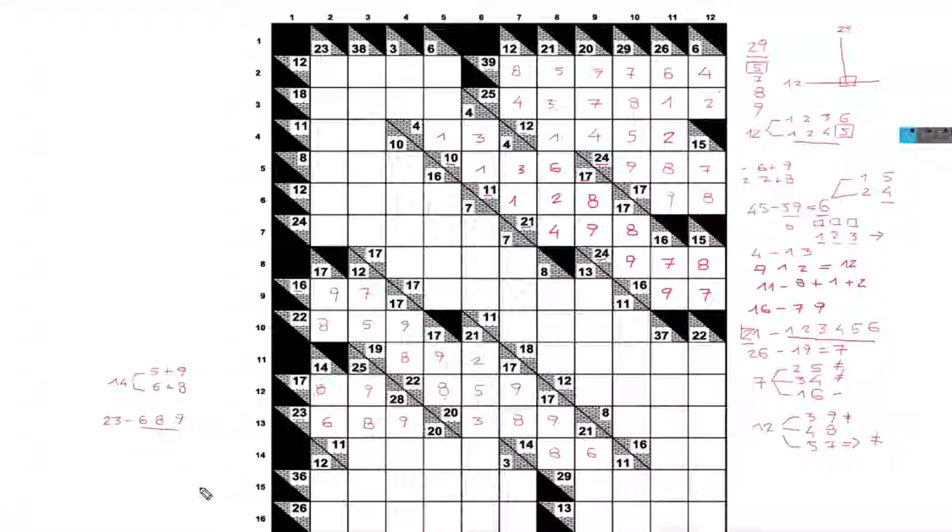Okay, let's see what is happening with the number 11 and number 21. Only combination to make number 11 with 4 numbers is a combination with 1, 2, 3 and number 5.